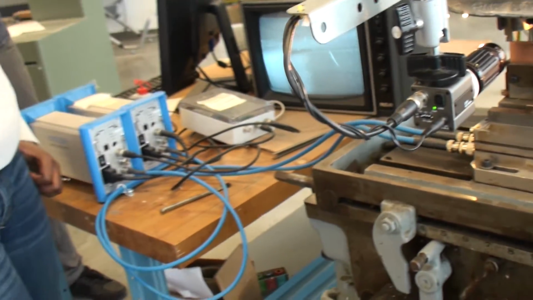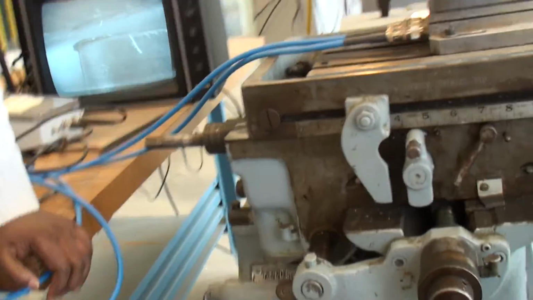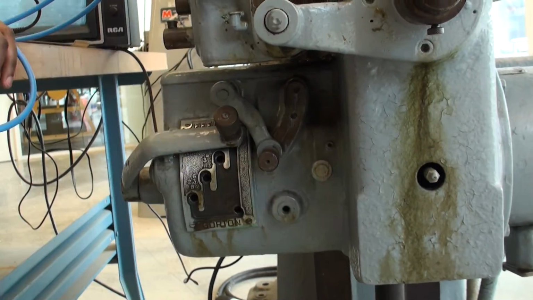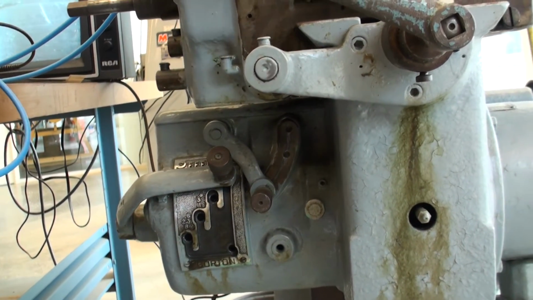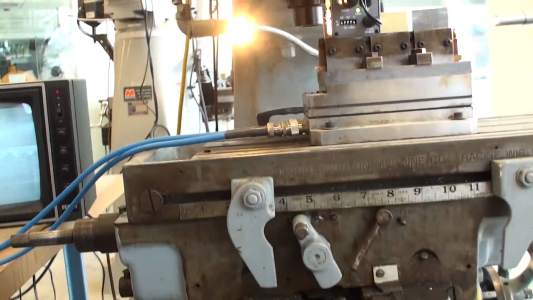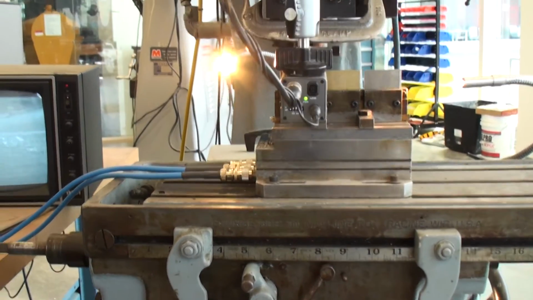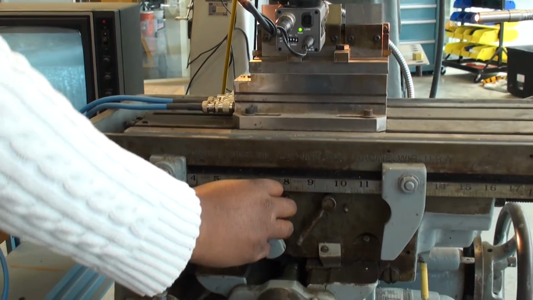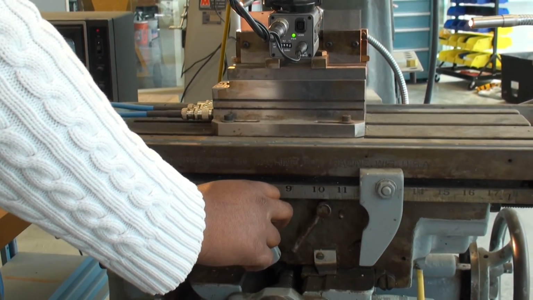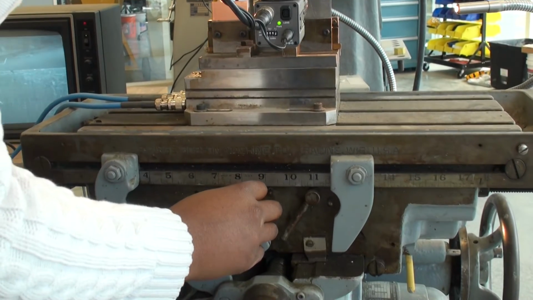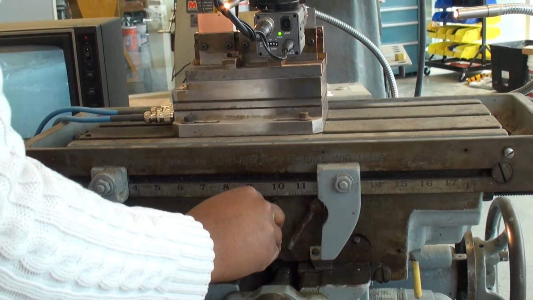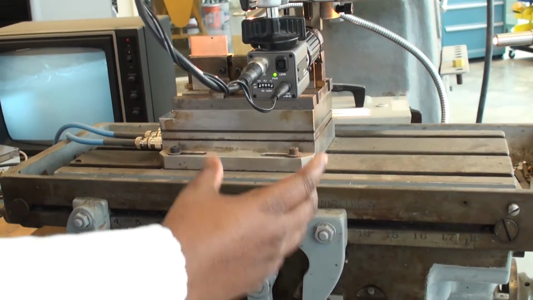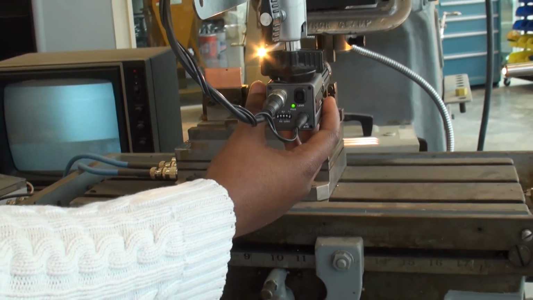Okay, so just to make the resetting go faster, I just generally put it on the highest speed and then just let it go. Okay, I need to adjust the timer.